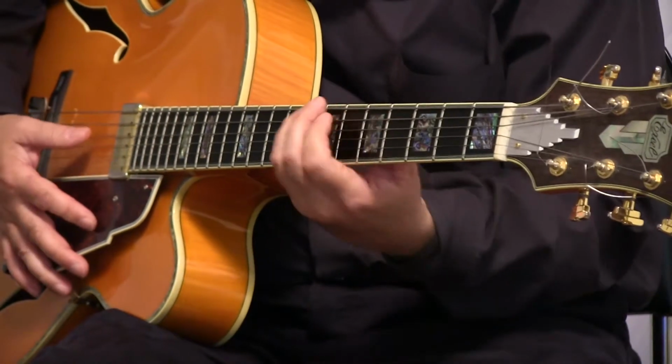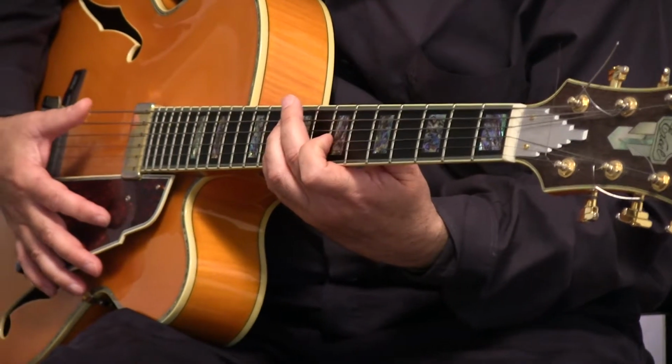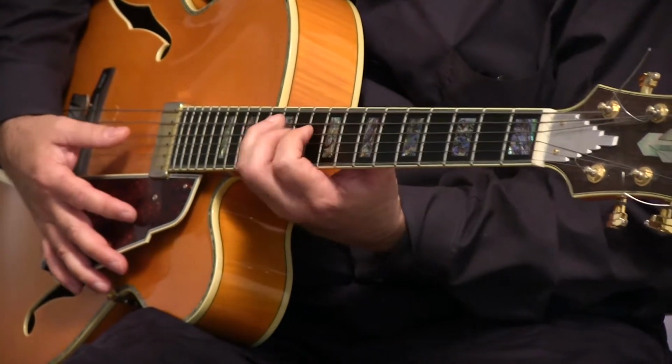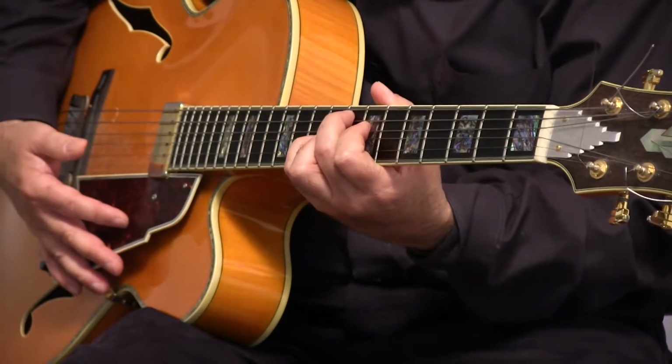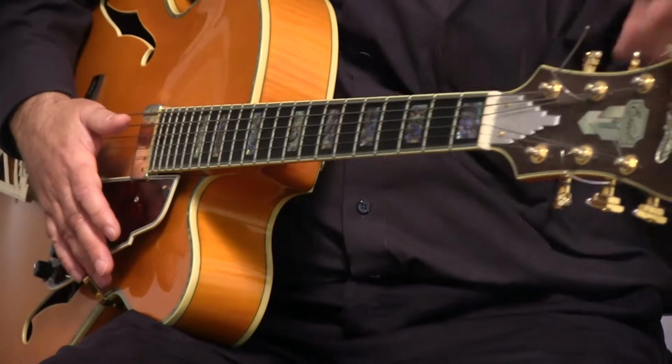G minor, B flat minor, and F, for example. No? You can use arpeggios too.